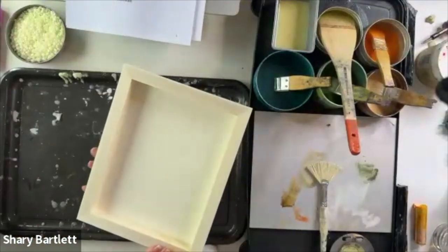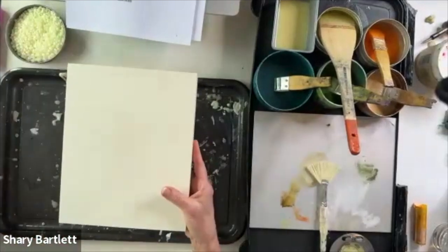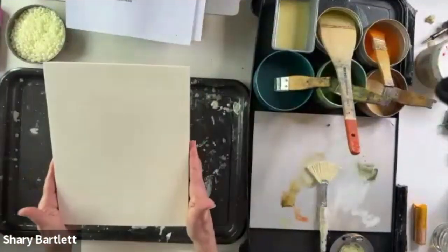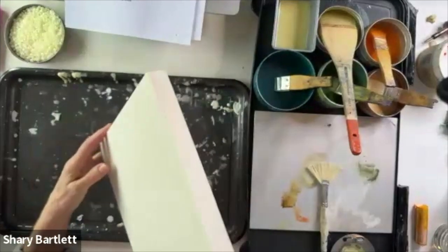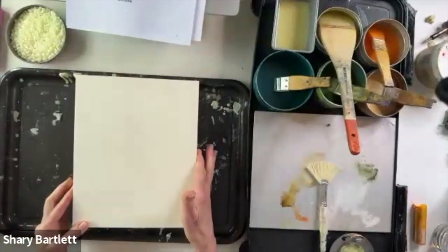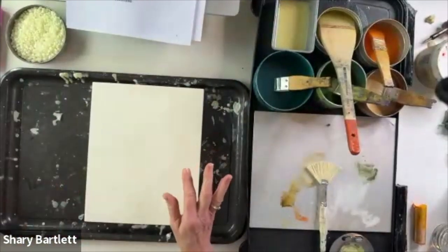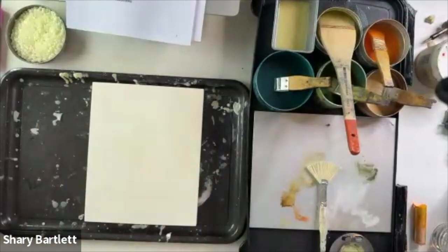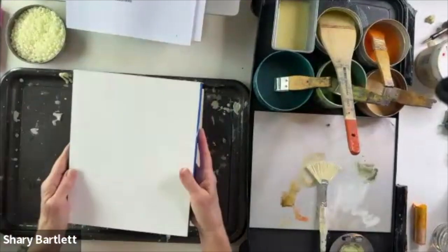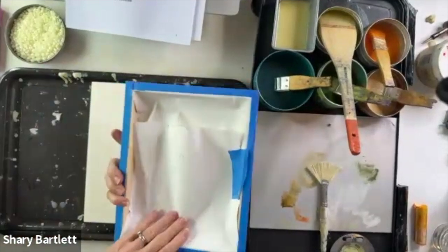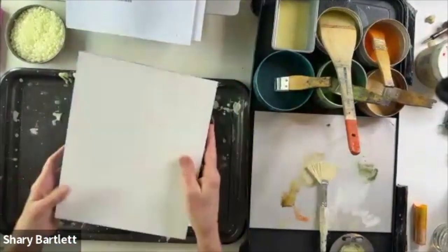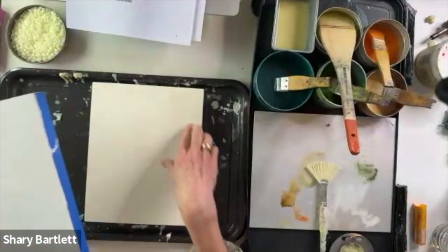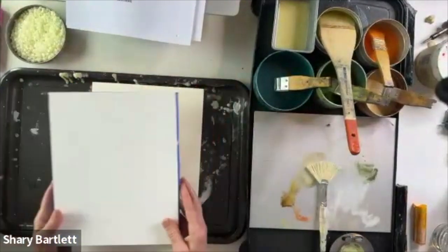So this is a cradled panel. You can also just use plywood, but these are preferred because once they go up on the wall, they look beautiful and professional. What I do with a cradled panel is I cover it with tape and paper. You'll see as I work that this gets really messy. The wax drips over the side.